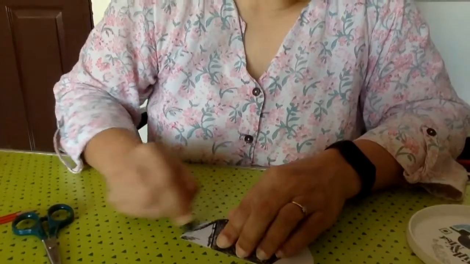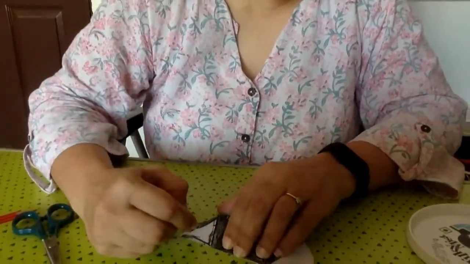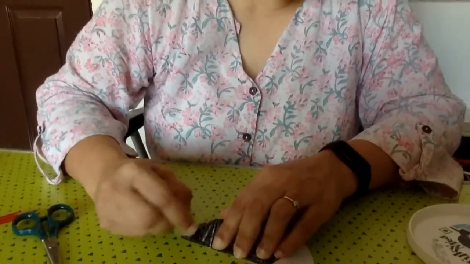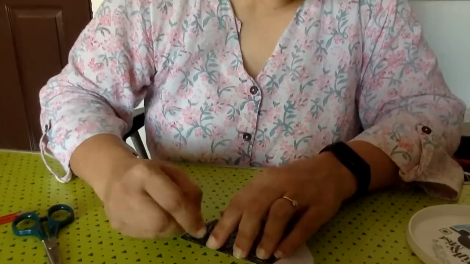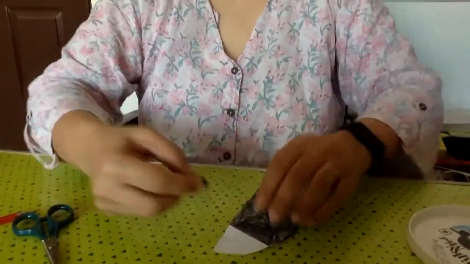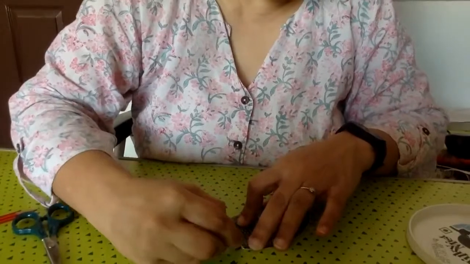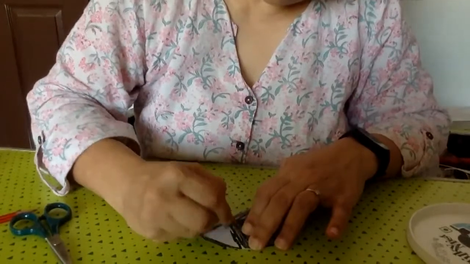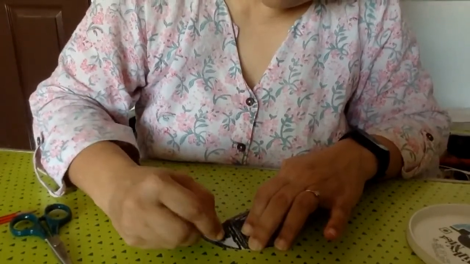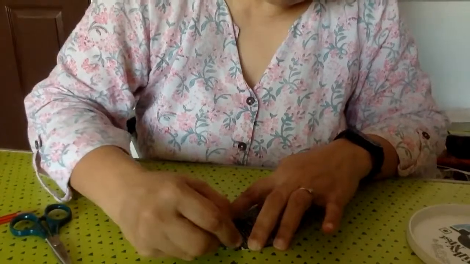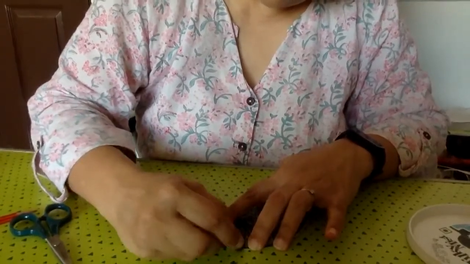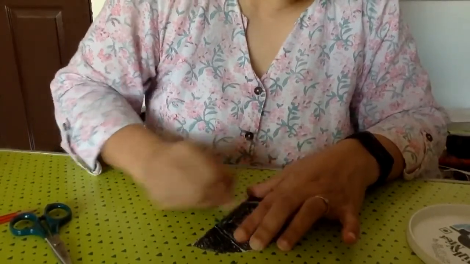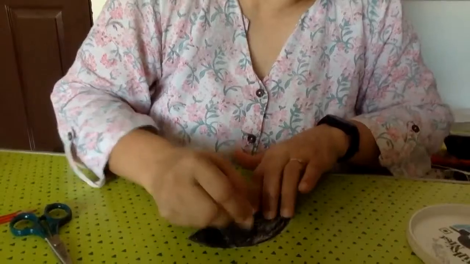So you could open them out and color them black as well. Try to color as dark as you can so that the effect is lovely.